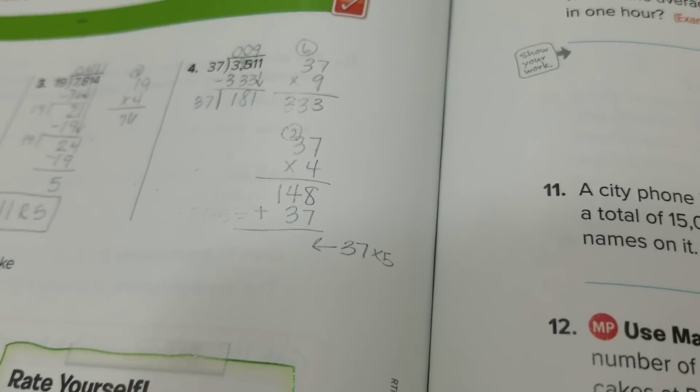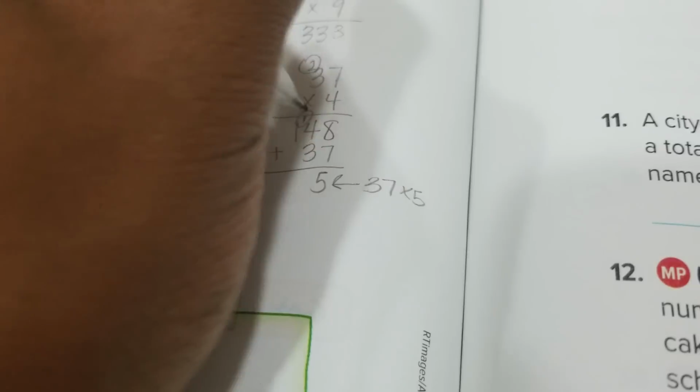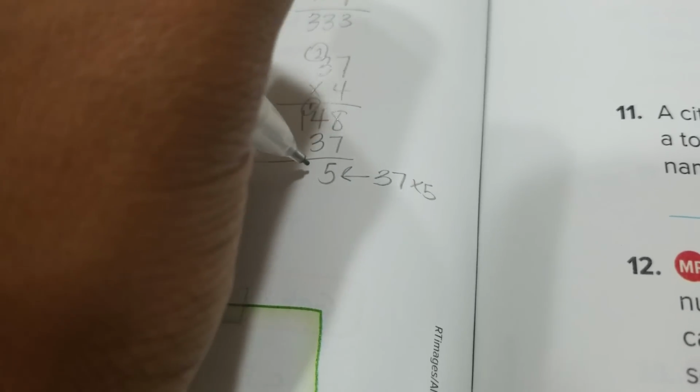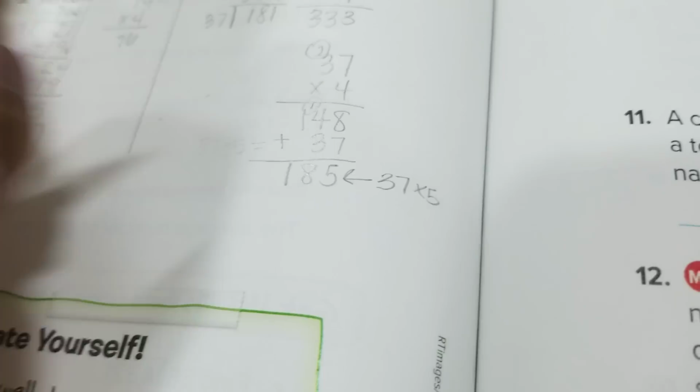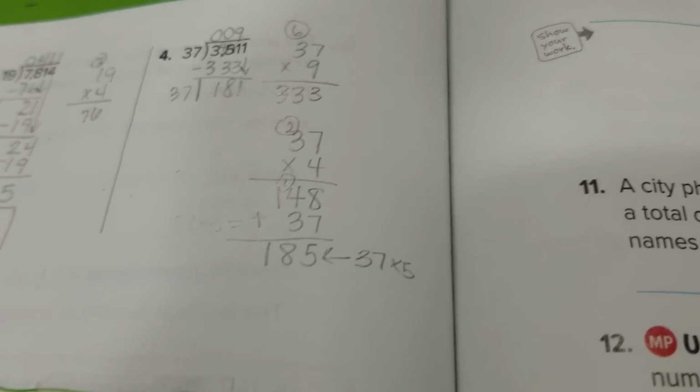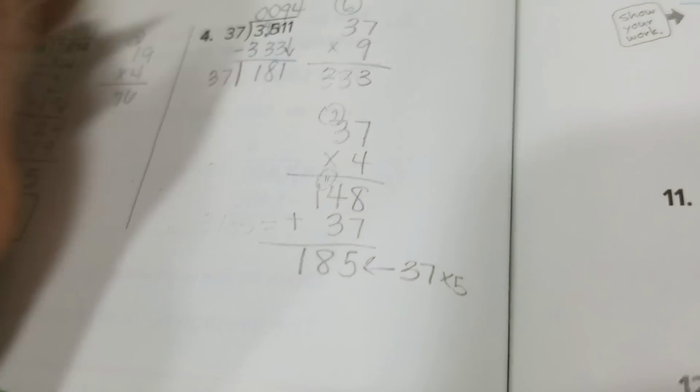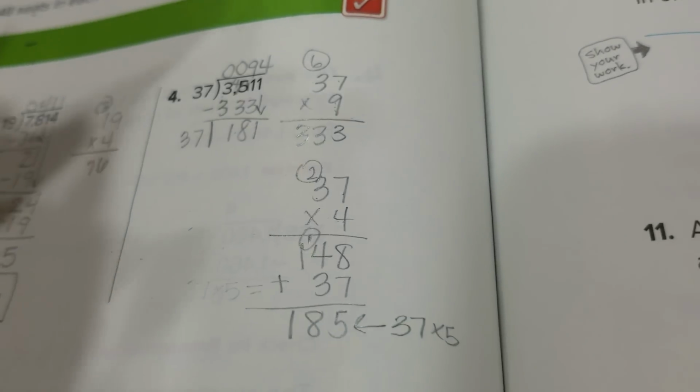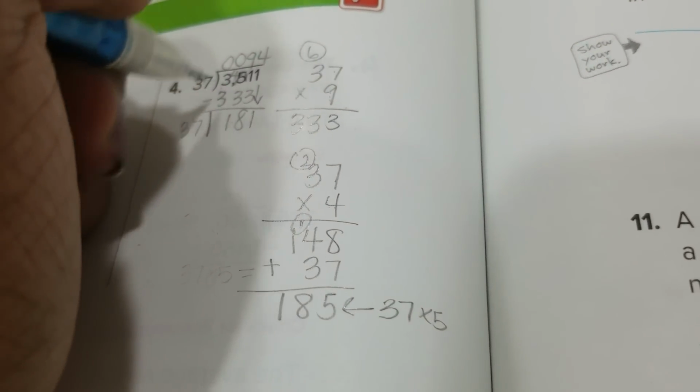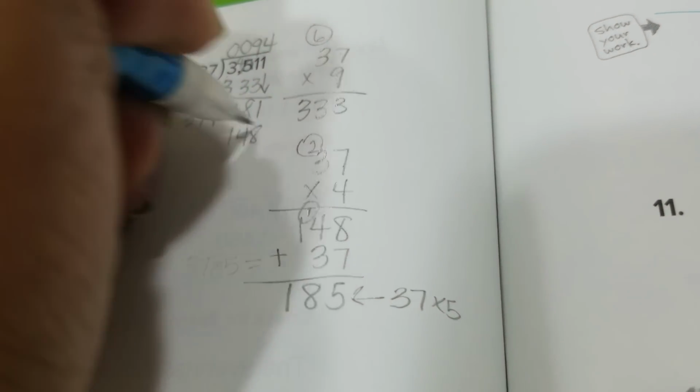Okay. So 8 plus 7 is 15, carry a 1. 7 plus 1 is 8, and 1. So 185 is too large. So we're going to stick with our original number of 4. And 4 times 37, we said, is 148.